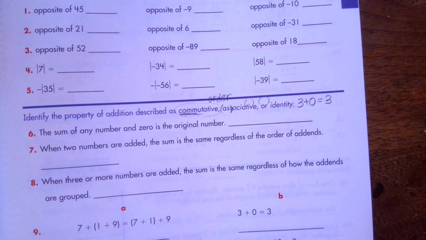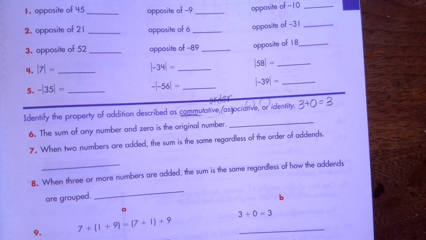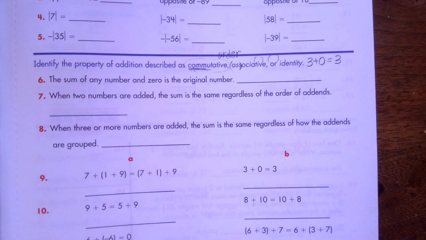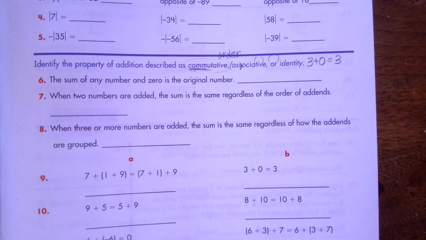B. 10B. Which one is that? 10B. Right here. Here's A, here's B. Okay. Identity. And that's not identity.